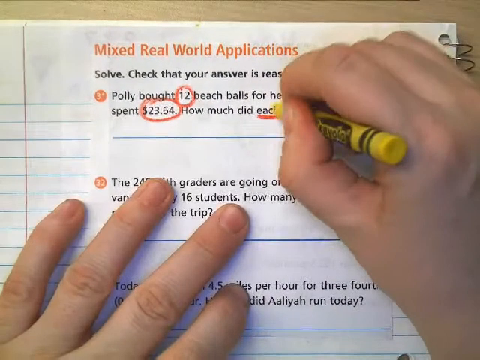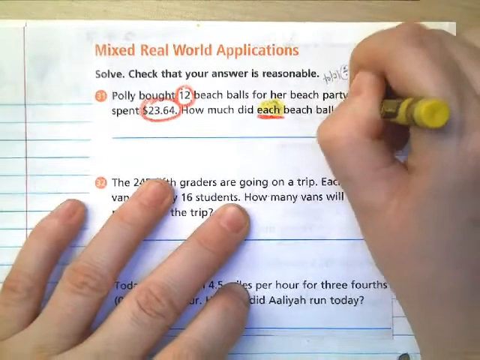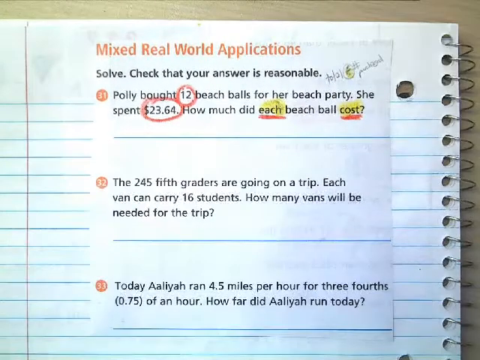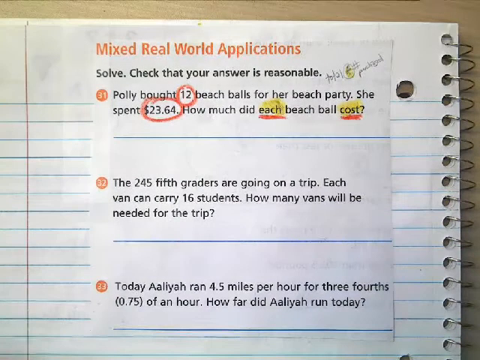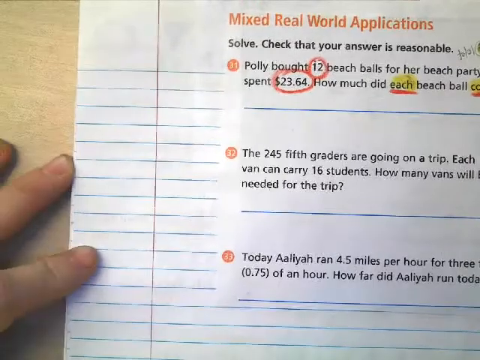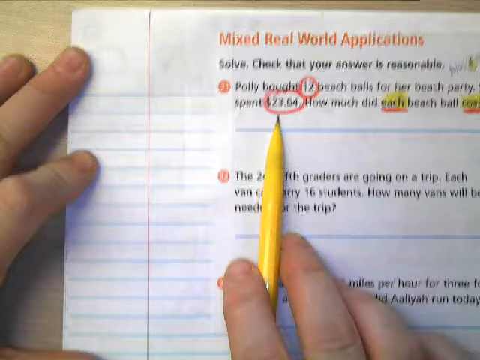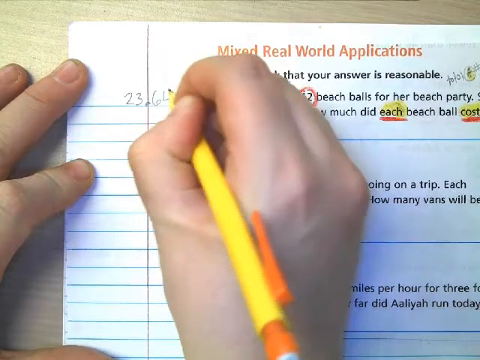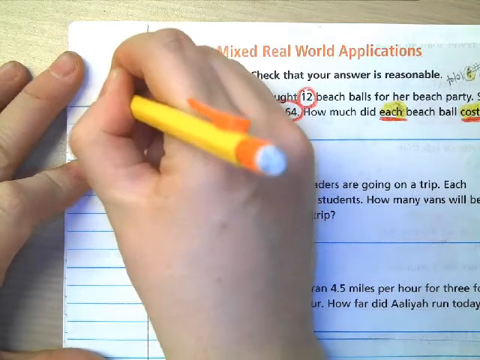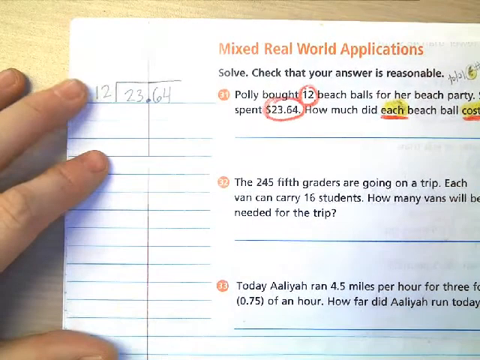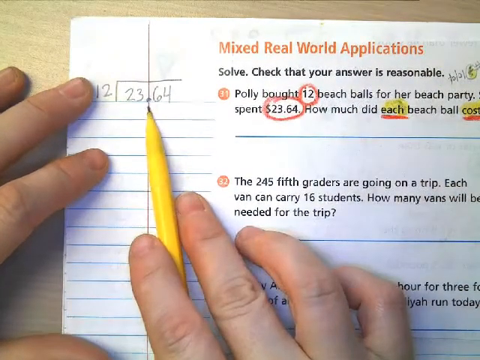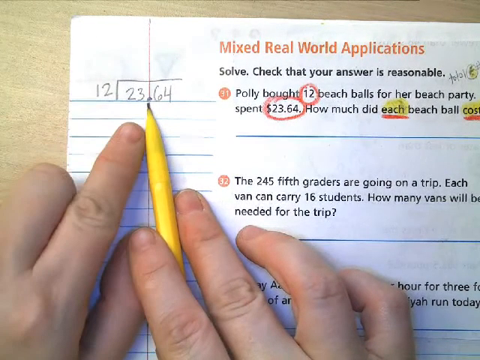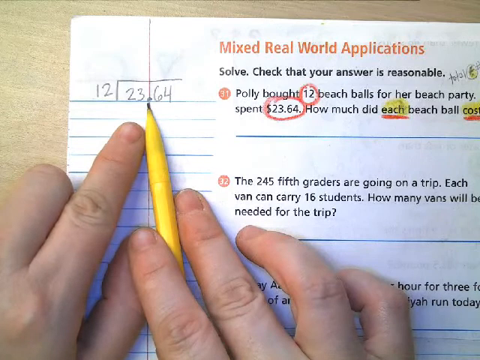Let's write purchased. That's a better word than bought. So I take my total and divide by the number purchased. So I'm going to use yellow for division because it's saying each and cost. And this is definitely division. Okay, let's do the work for it on number 31 to the left. So I take the total amount, which is $23.64, and I divide that by the number that she bought, which was 12.